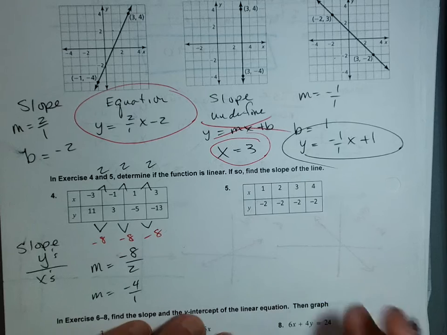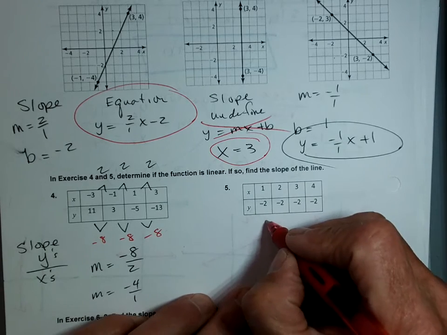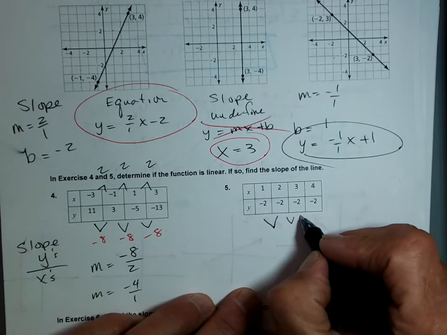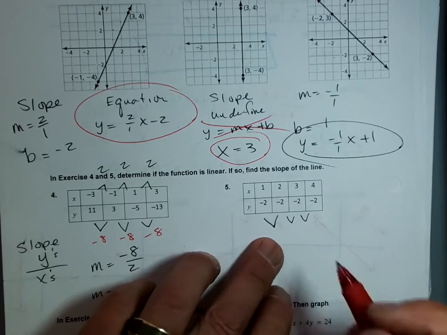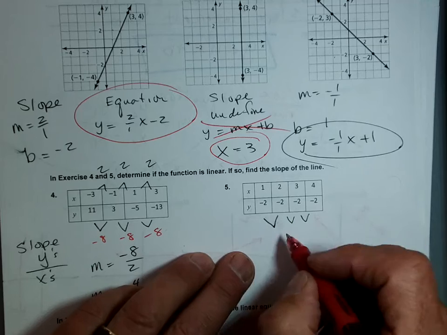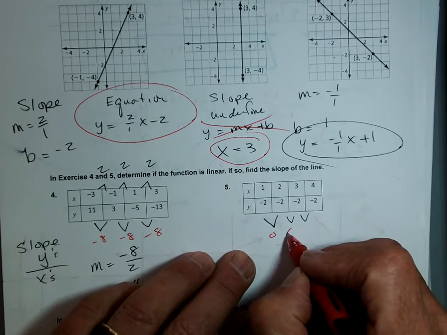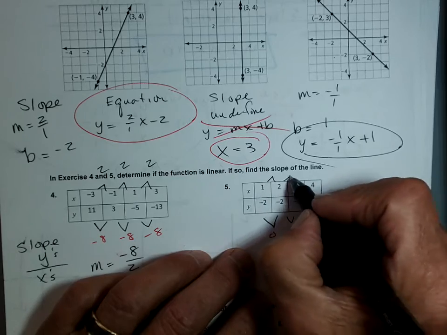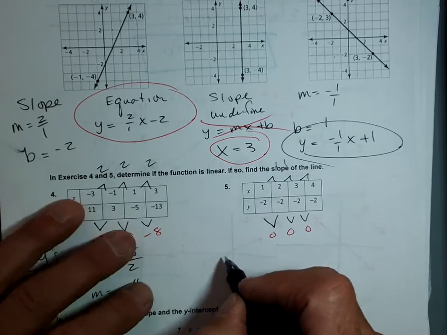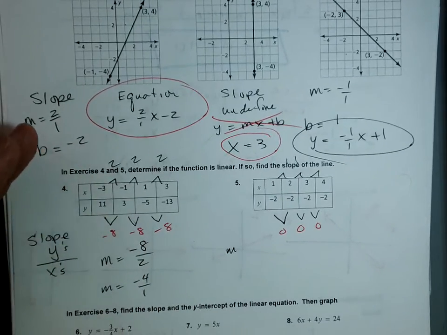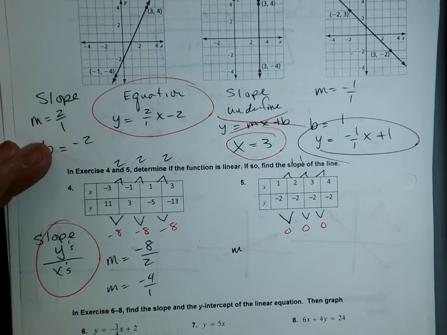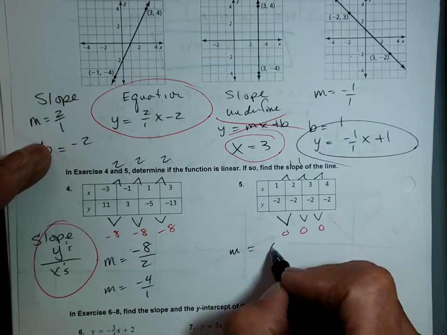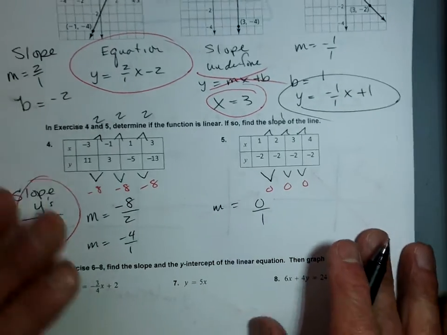Okay, let's take a look at the next one. For the y's, I'm going up or down how much? No changes here, 0. But on the x's, I'm going up by how much? My slope is again the y's over the x's, so it's going to be 0 over 1, which is a 0 slope.